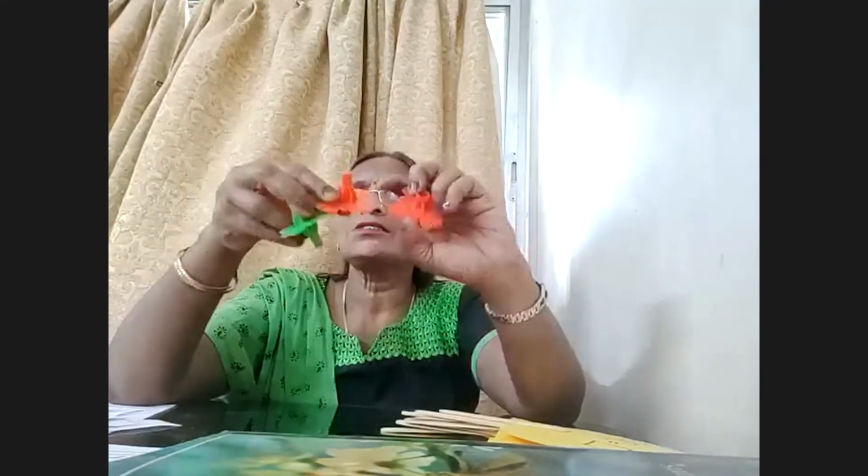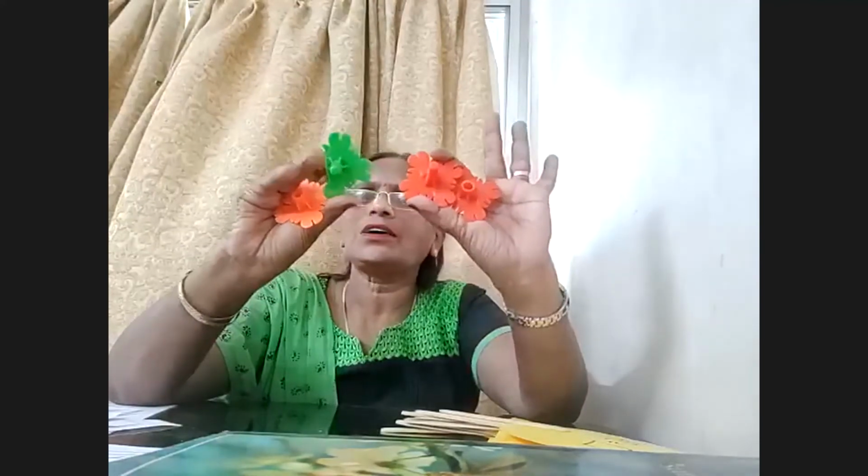I have 1 flower. And another hand has 3 flowers. How many flowers? 1 plus 3 is equal to 4 flowers. Count it. 1, 2, 3, and 4. How many flowers? 4 flowers. Very good.